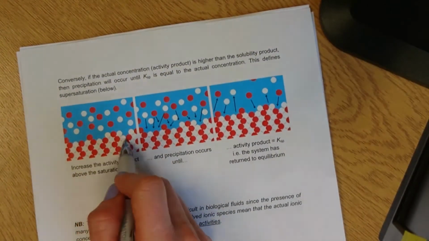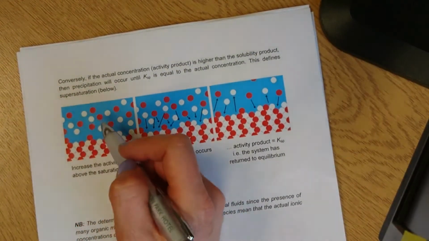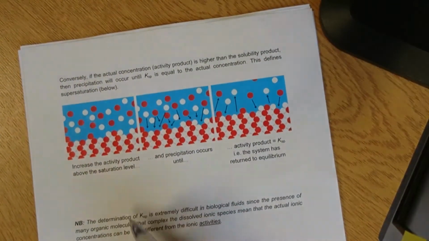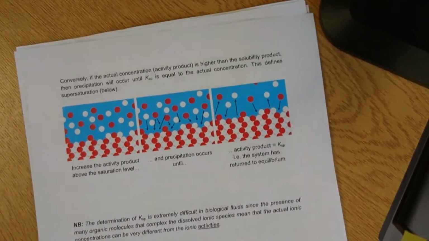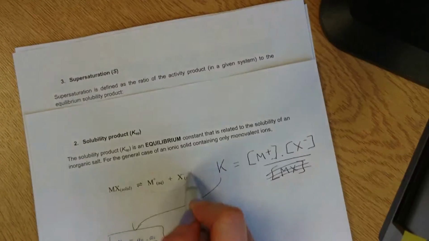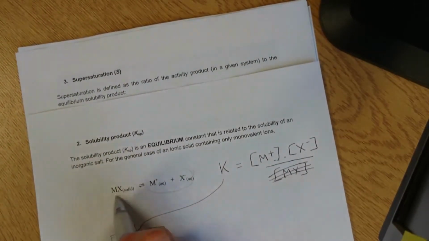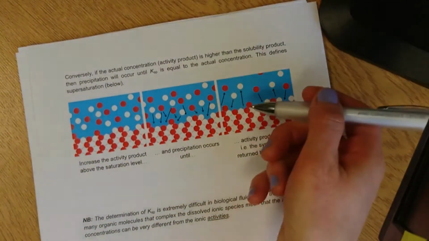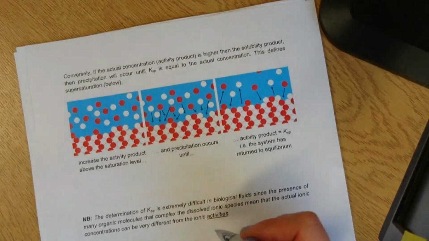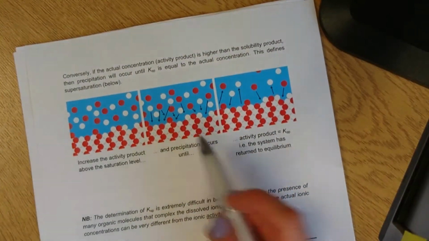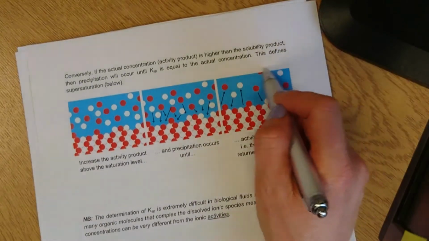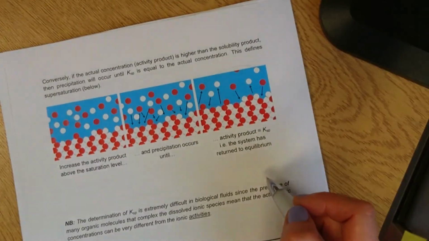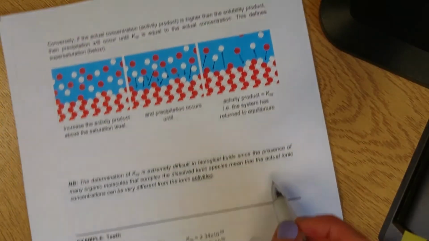So pictorially, we've got our solid in contact with a solution. If we increase the activity product of that solution, so basically dump loads of extra ions into that solution, it's no longer at equilibrium, and we've basically pushed the equilibrium way over to this side, so we've got lots of the M+ and X- ions and not so much of this guy anymore. So we push the equilibrium to the right-hand side. It needs to go back to the left, the ions deposit onto the surface, and you get reprecipitation until you get to a state where the activity product of this solution is equal to the solubility product, i.e. the system has returned to equilibrium.